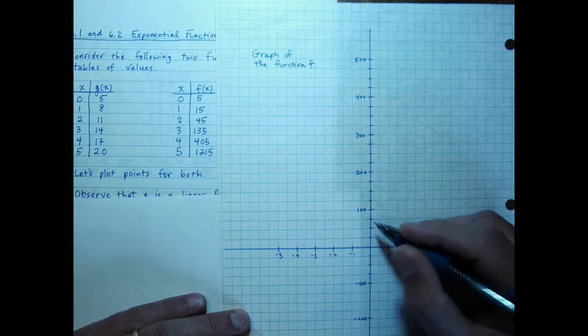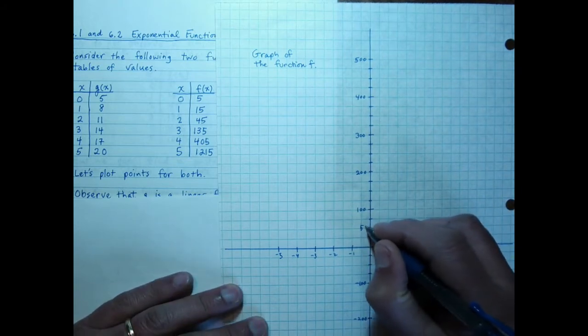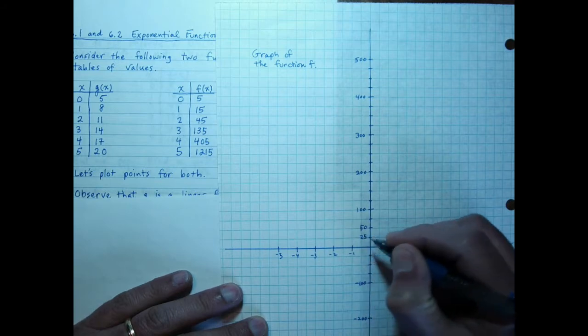Now, (0, 5), I can barely fit that point on here, right?